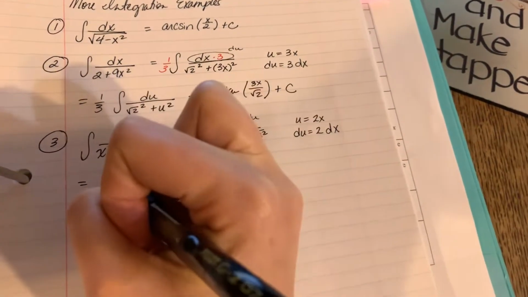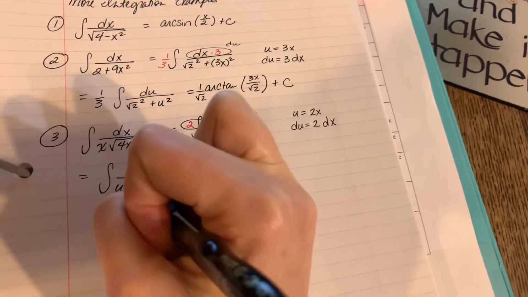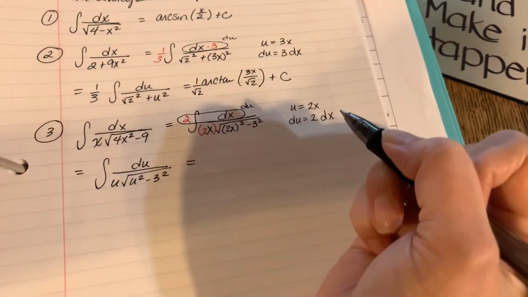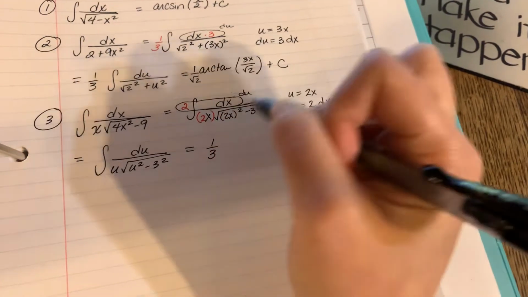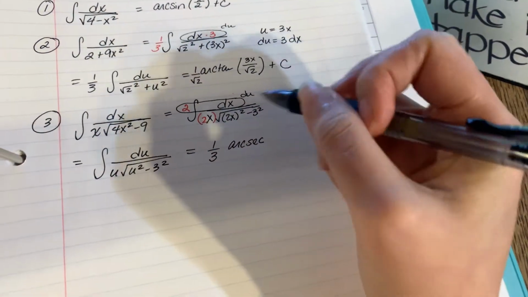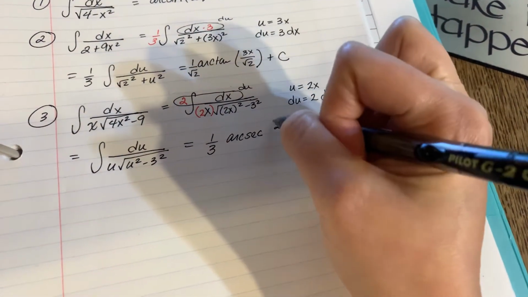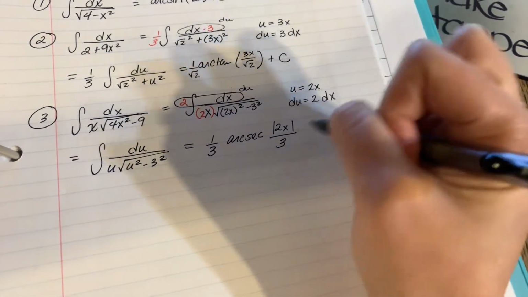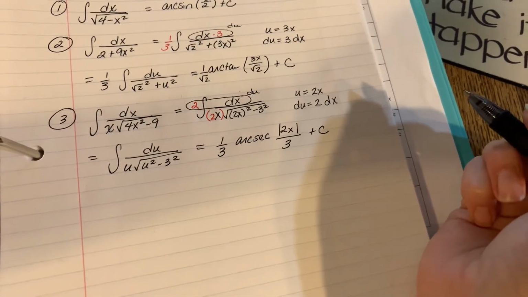So now this is du over u squared minus 3 squared. And now you just follow the arcsecant because now it looks just like it. 1 over a arcsecant of u, which is 2x, in absolute values, over a, which is 3, plus c. Okay.